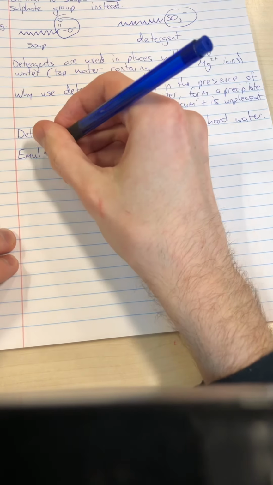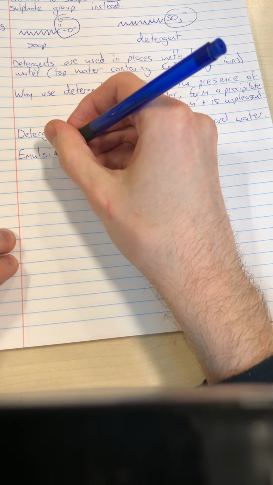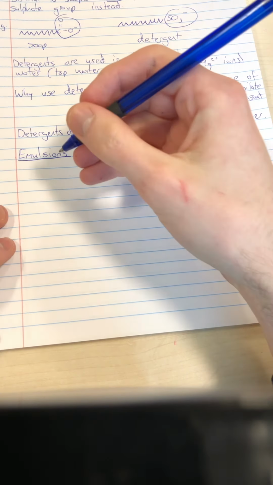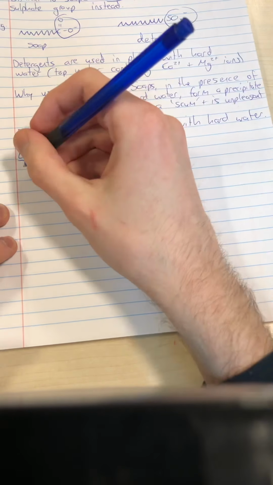is emulsions. Emulsions. So we need to know what an emulsion is, and we need to know how emulsions work and what we need to add to emulsions in order for them. You'll see what I mean.